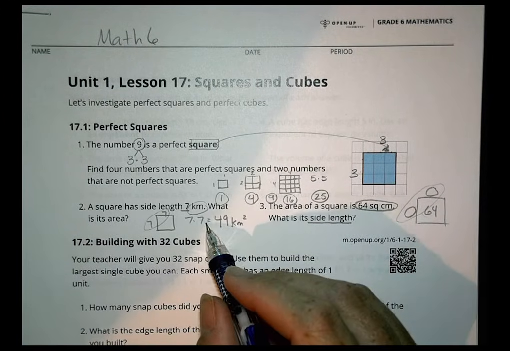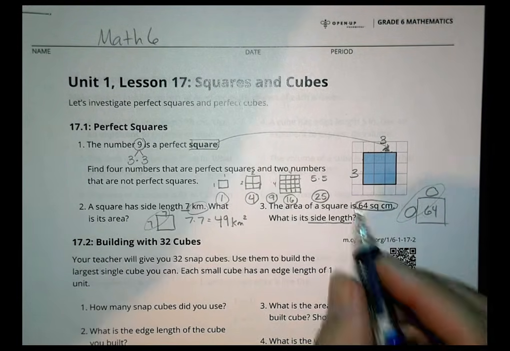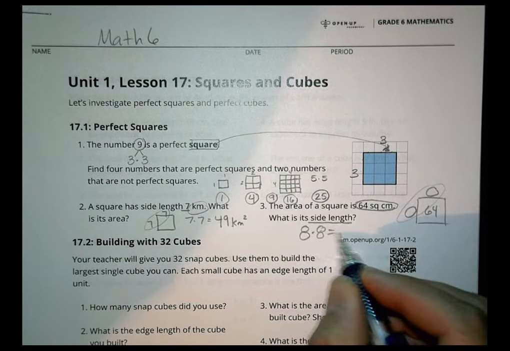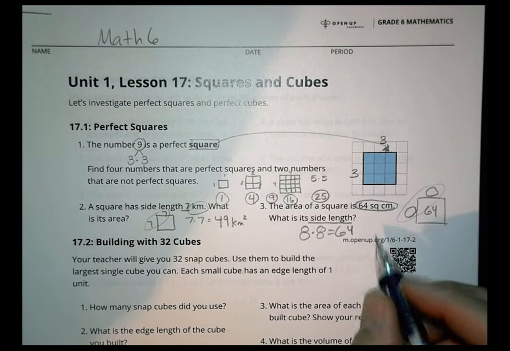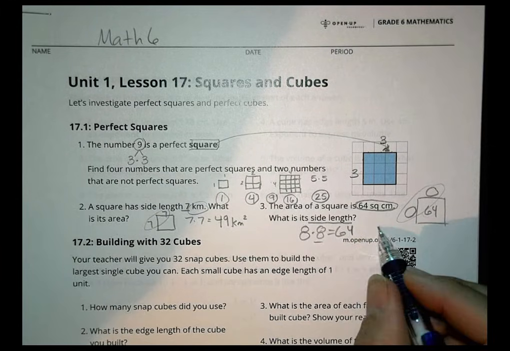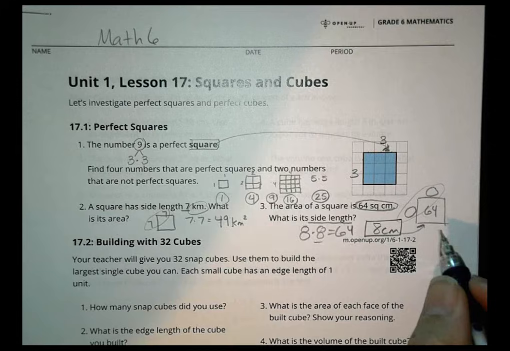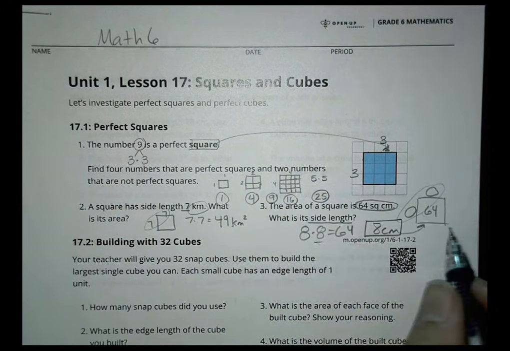So 7 times 7 is 49, so we know we need to get to 64. And hopefully in 6th grade we know that 8 times 8 is 64. So we would need to have a side length of simply one of those. 8 centimeters would be the side length to end up with an area of 64 square centimeters there.